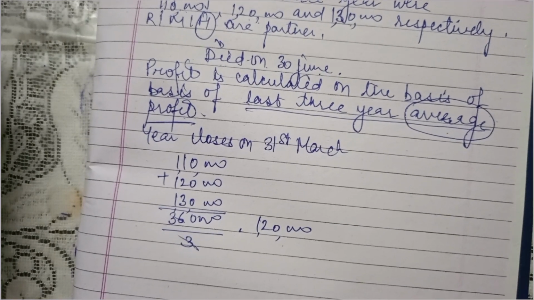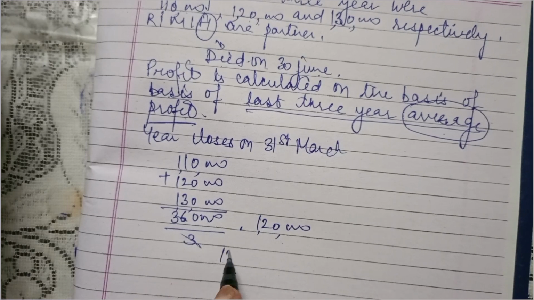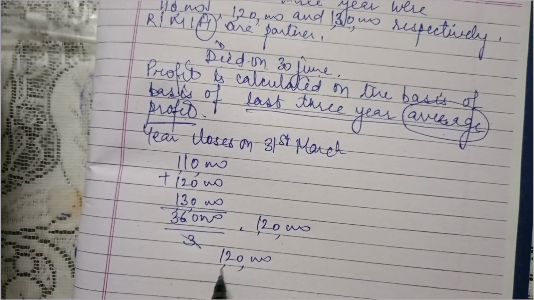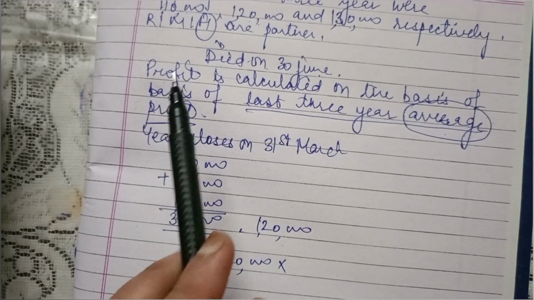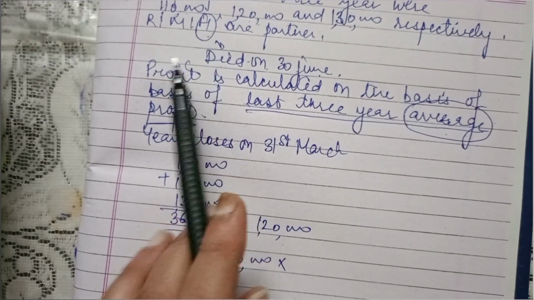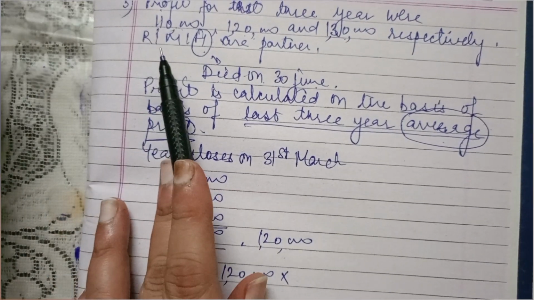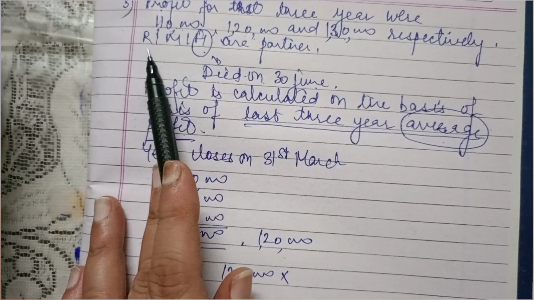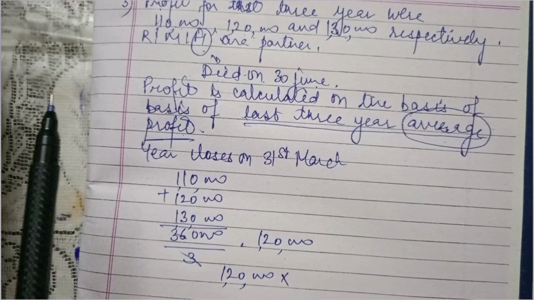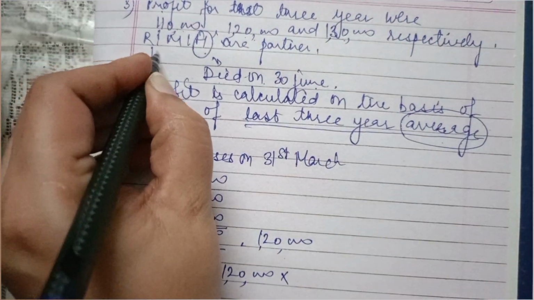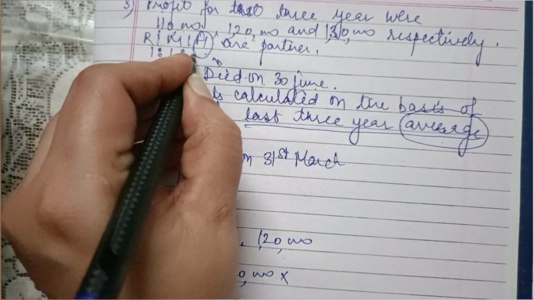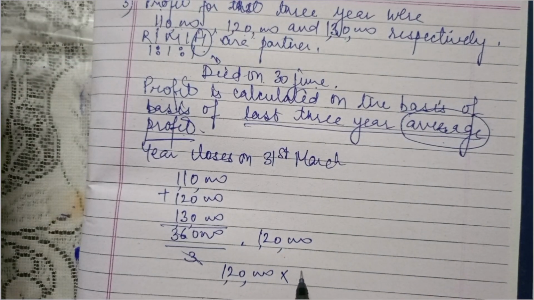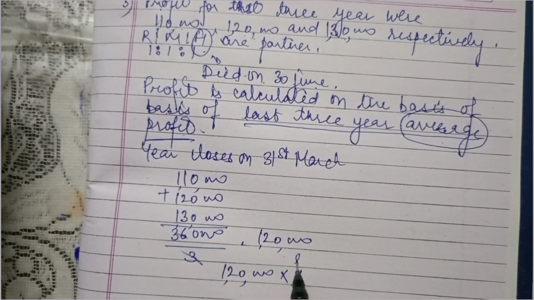How will you calculate his share? 1,20,000 multiplied by H's share. Now, no ratio is given here, so we will consider that they are equal partners. The ratio will be 1:1:1. That means H's share is 1/3.